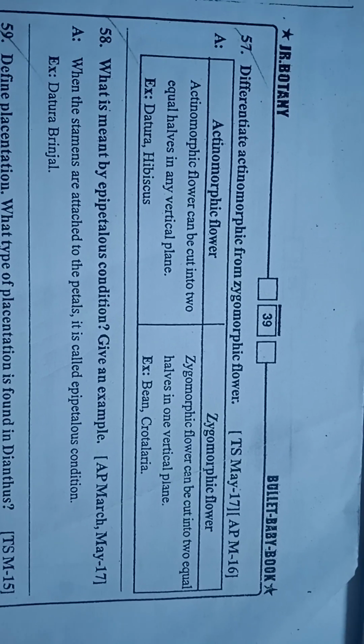Next question. Differentiate actinomorphic from zygomorphic flower. An actinomorphic flower can be cut into two equal halves in any vertical plane.